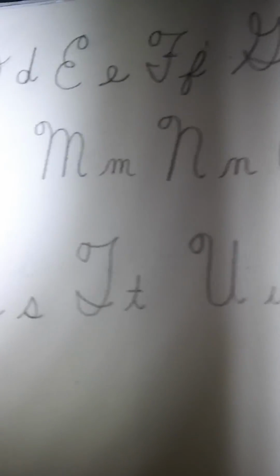So now you go with a loop, you go down, you go like that, and you do a wing. It's U. Now we go to little u, like that. And now V, you bring a loop, you go down, and then a tail like that. Then with little v, you go like that, you go like that, and you go like that.